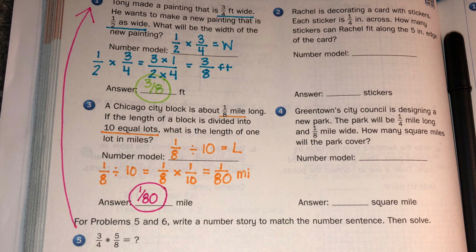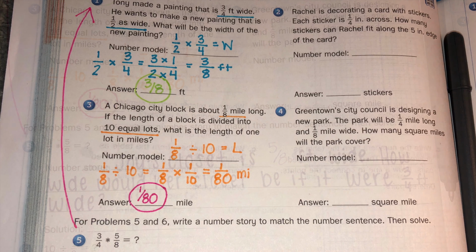So now we're going to look at number 5 on the bottom, and it's asking us to write a number story to match the number sentence. Now what I like to do is look up at our example from number 1, because they have a number story already. So we can use that to make our own, just to give us an idea.